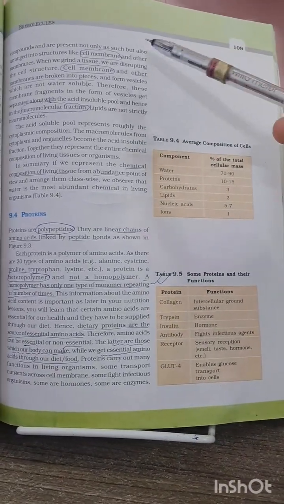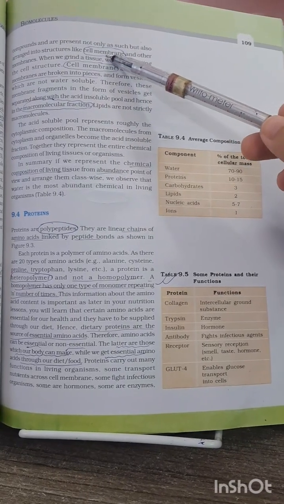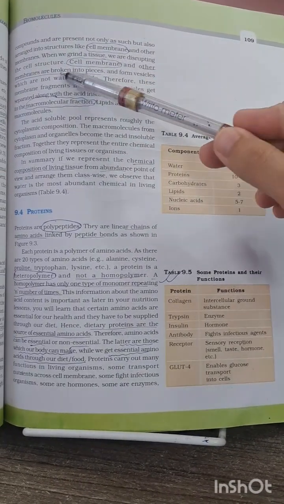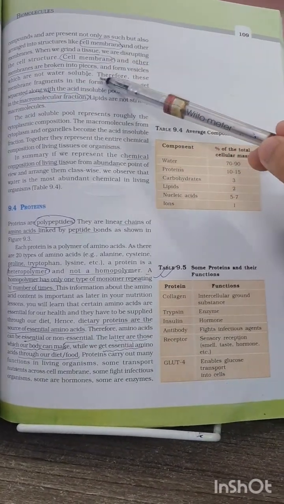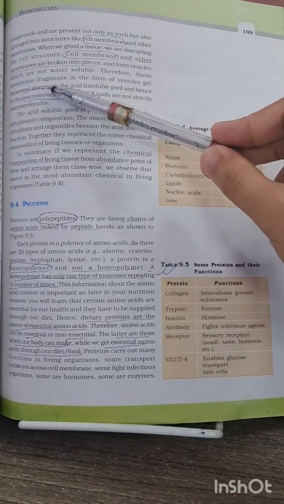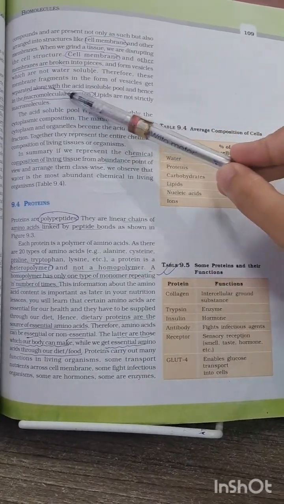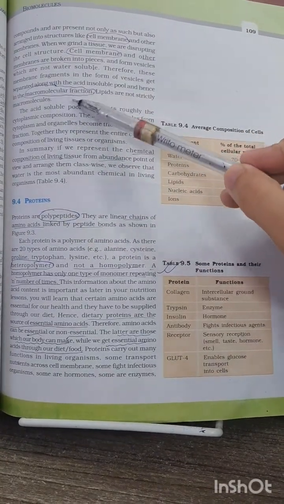Now the very important question from these pages can be of structures like the cell membrane. The cell membrane and the other membranes are broken into pieces and vesicles which are not water soluble. These molecules are not water soluble. Therefore, these membrane fragments in the form of vesicles get separated along with the acid insoluble pool, and hence in the macromolecular fraction.